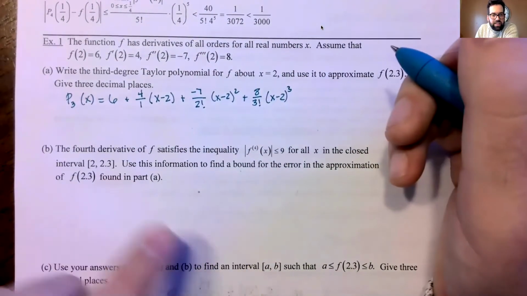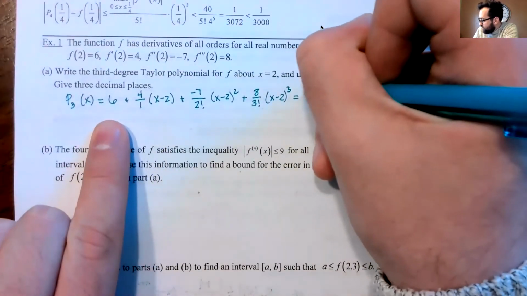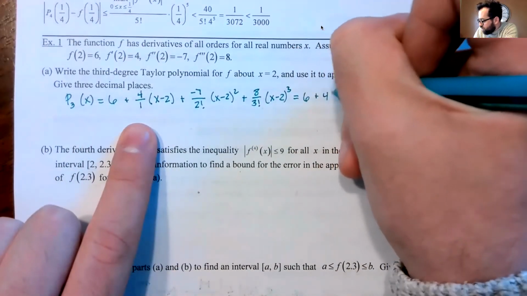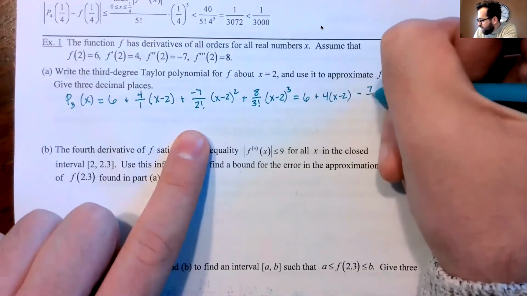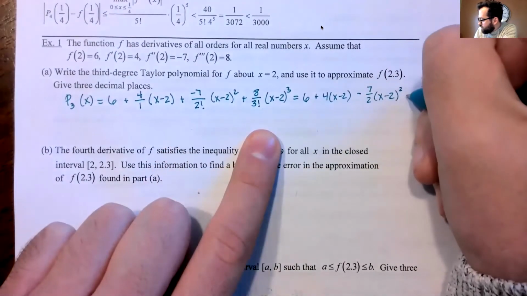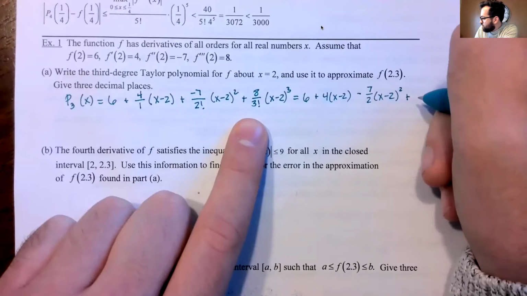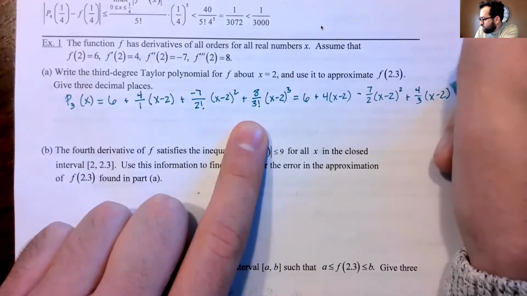If we wanted to get fancy here and simplify our coefficients, we could end up with 6 plus 4 times x minus 2 minus 7 halves times x minus 2 squared plus what? 8 over 6, which reduces to 4/3, x minus 2 cubed.